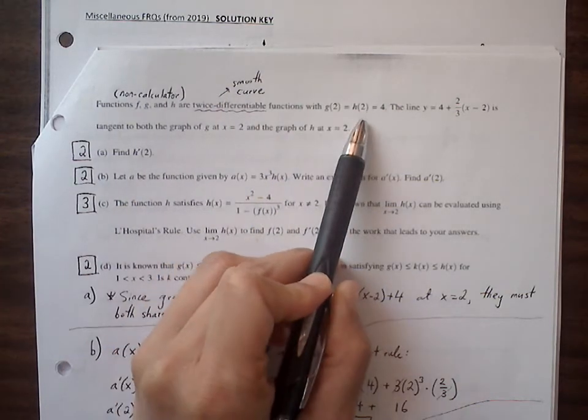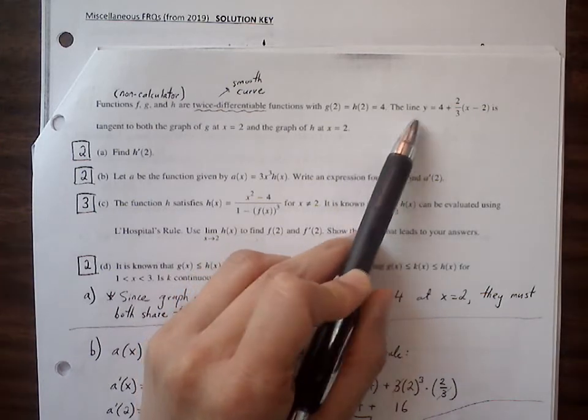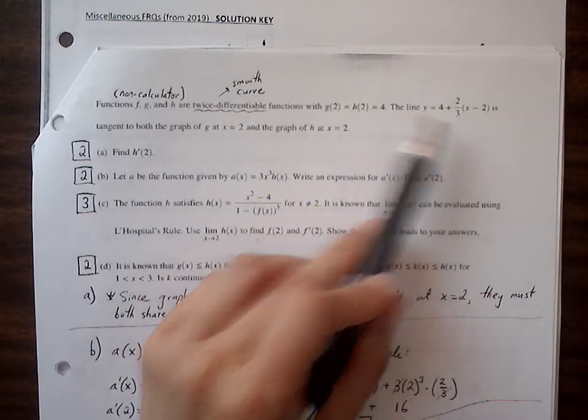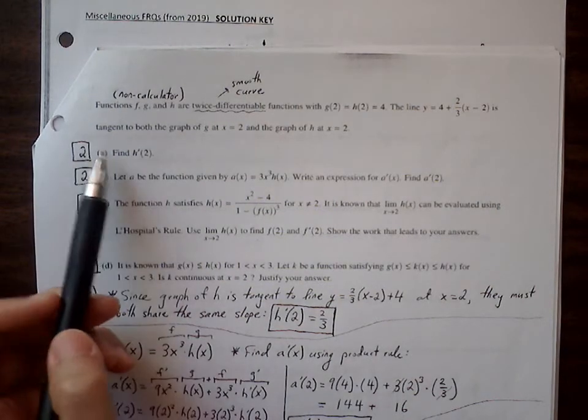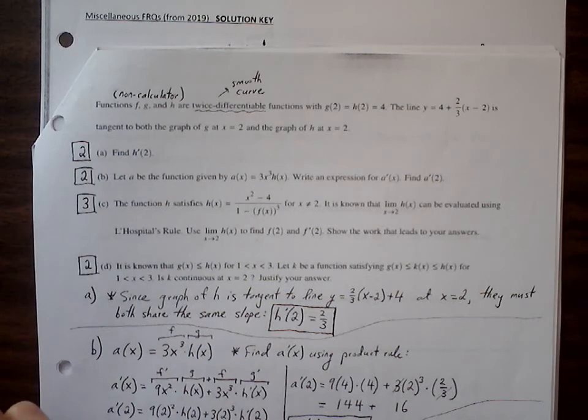g of 2 equals h of 2 equals 4. The line y equals 4 plus 2/3 times (x minus 2) is tangent to both the graph of g at x equals 2 and the graph of h at x equals 2. So the first thing it's asking for is to find h prime of 2.